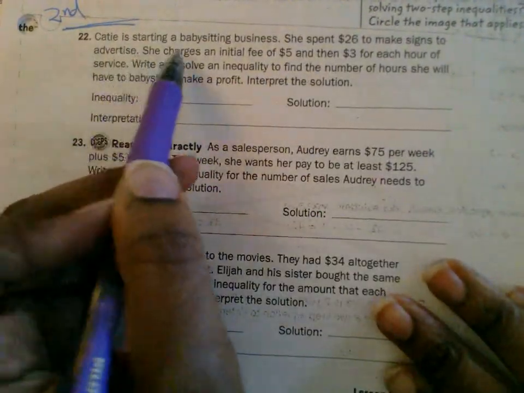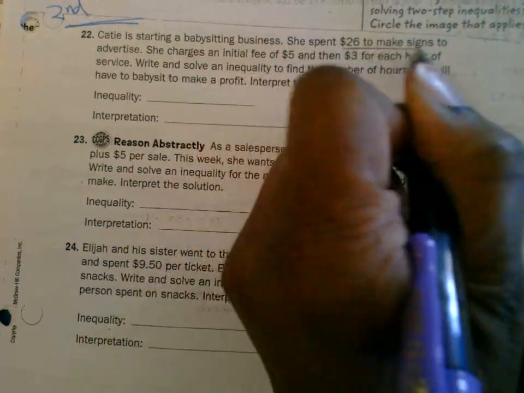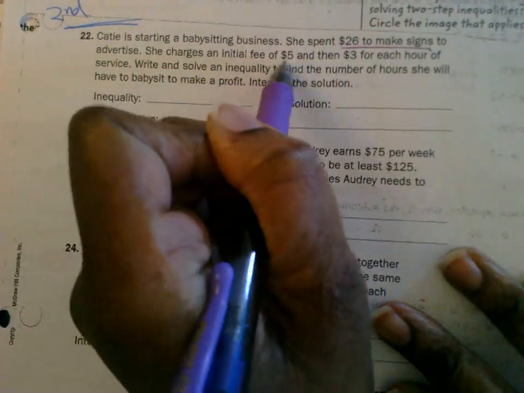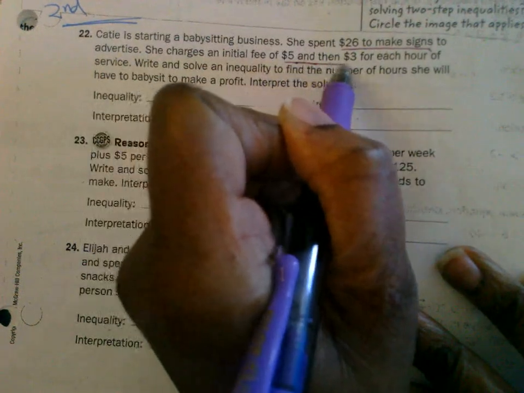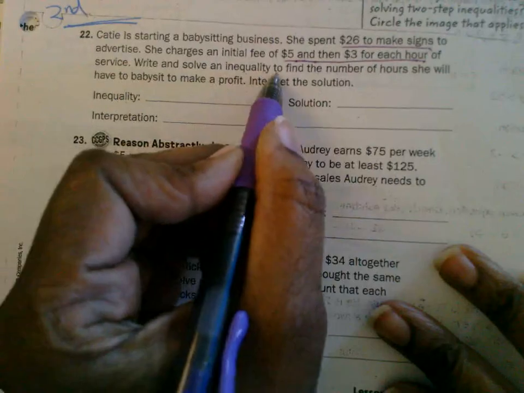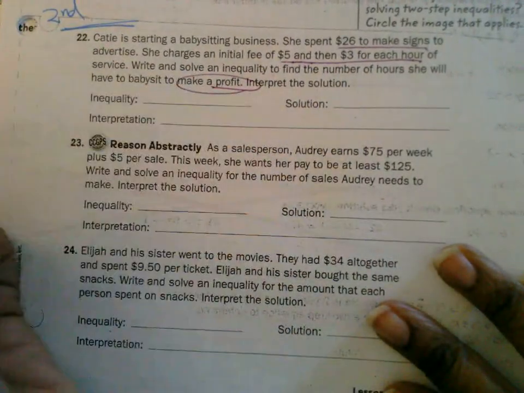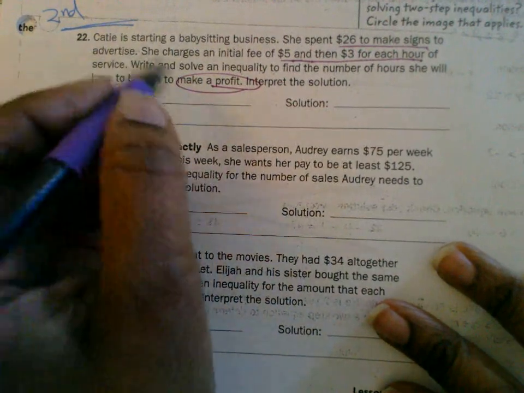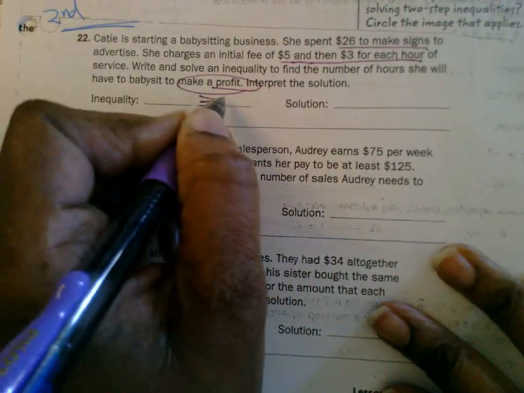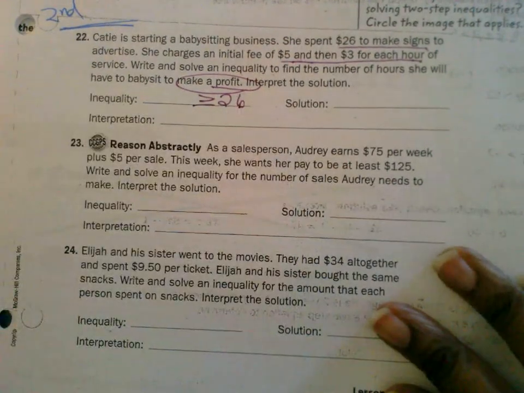Katie is starting a babysitting business. She spent $26 to make signs to advertise. She charges an initial fee of $5 and then $3 for each hour of service. Write and solve an inequality to find the number of hours she would have to babysit to make a profit. All right, she's trying to make a profit, then she needs more than or equal to the money that she's already spent, which is $26.